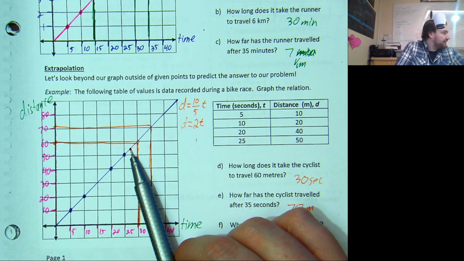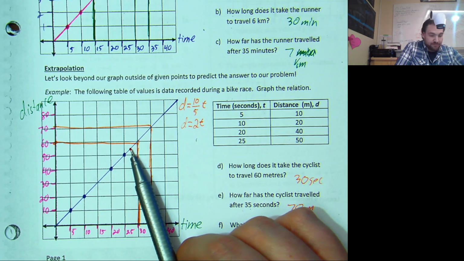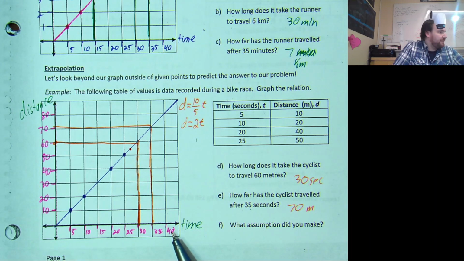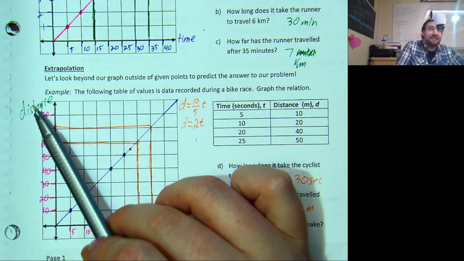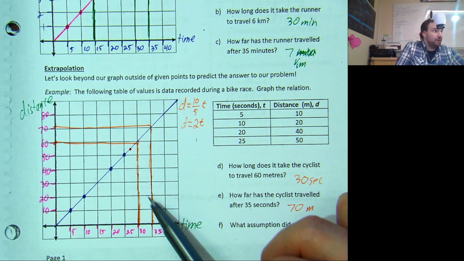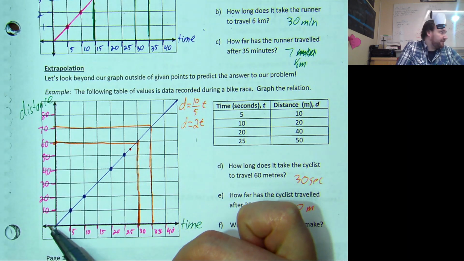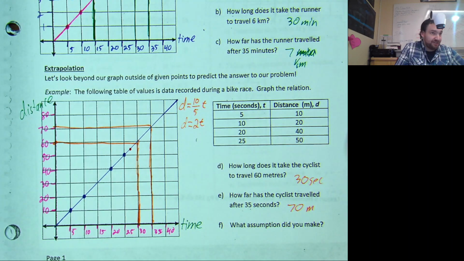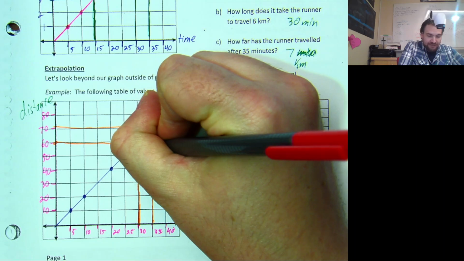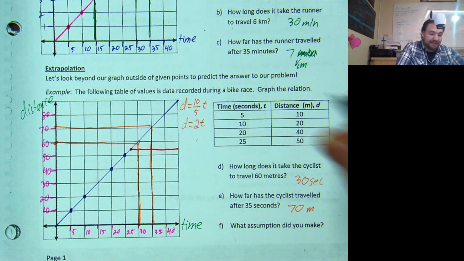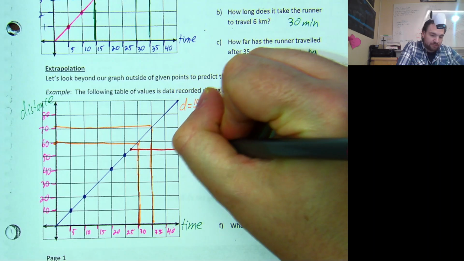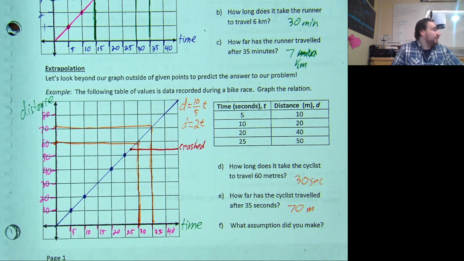A very steep downward slope means he's decreasing his distance, means he's going backwards. Look, this axis is distance. If I go down, that means I'm decreasing in distance. If the biker has crashed, he's on the side of the road. Time would keep going, but distance would stop. Now all of a sudden I've got flat. That's what that would look like.